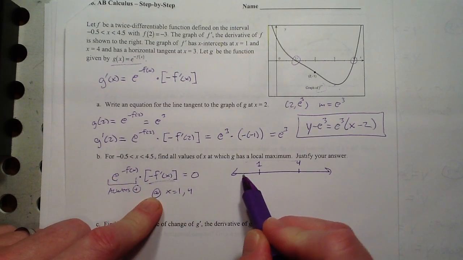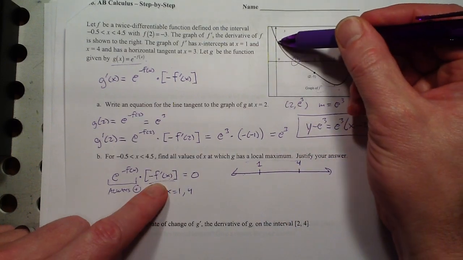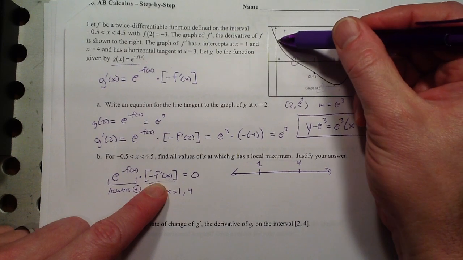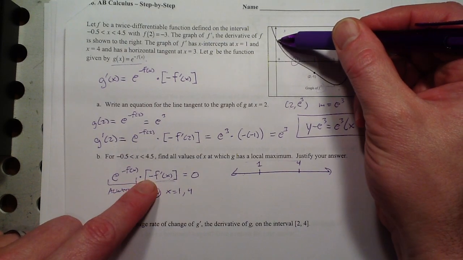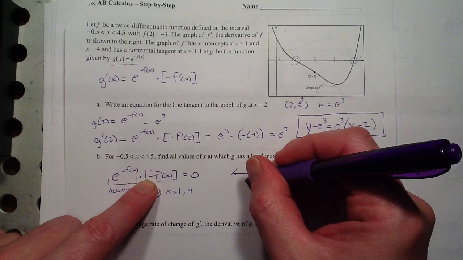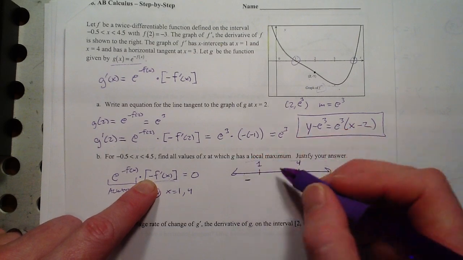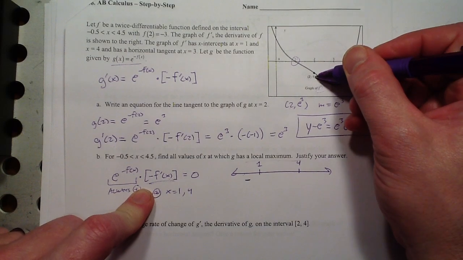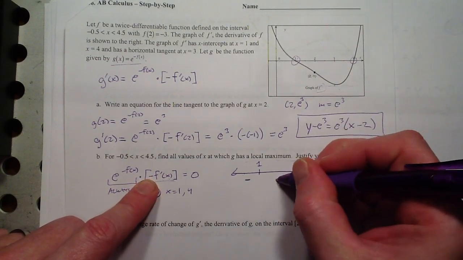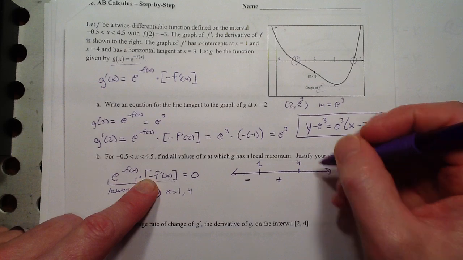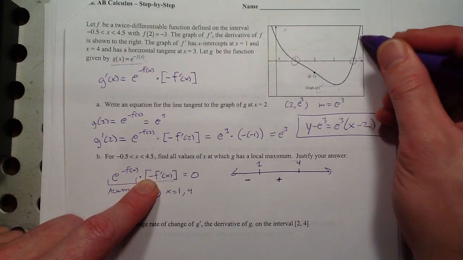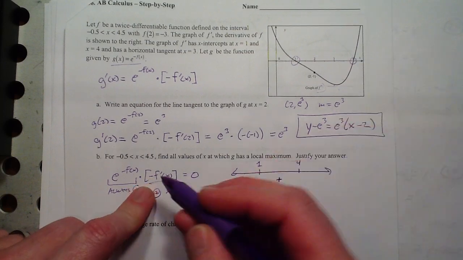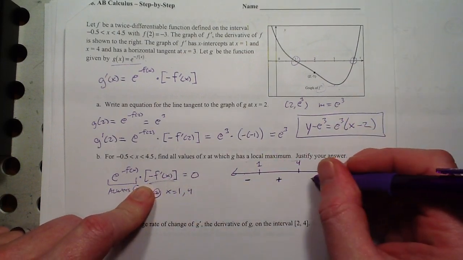If I plugged in 0, then f prime of 0 is positive, but the negative sign in front would flip it, would make it negative. So got negative here. Try something in between here and here, like 2. That's negative 1, but the negative sign in here would flip it, make it positive. And then try something past 4 up here. It looks like it's positive here, but it gets flipped by that negative sign.